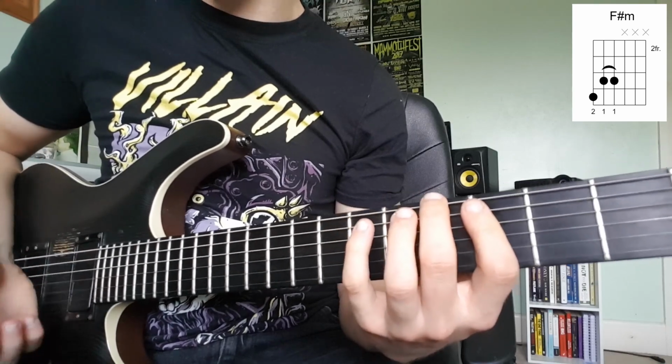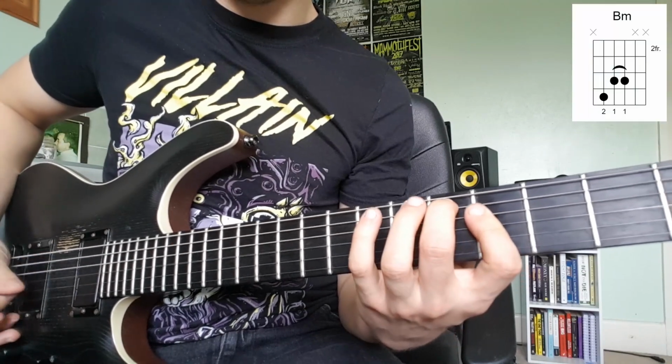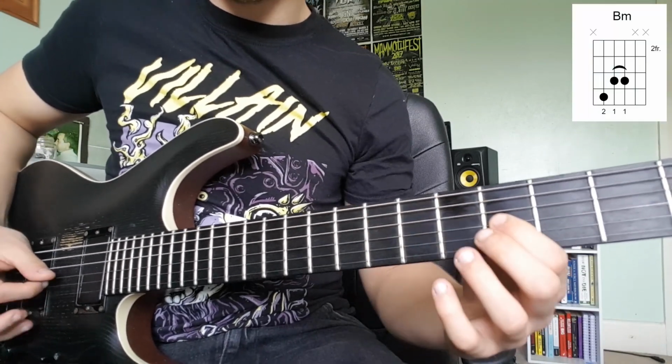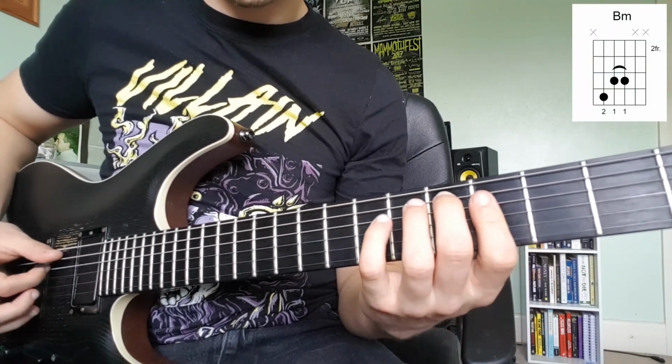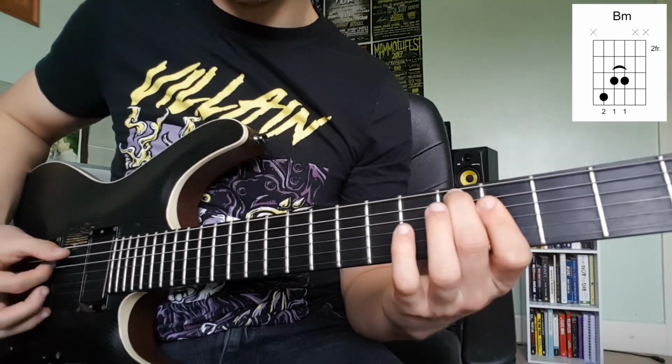Okay, and then the same thing again on the A, D and G strings. Same shape, except this note is a B, so we're playing a B minor triad.